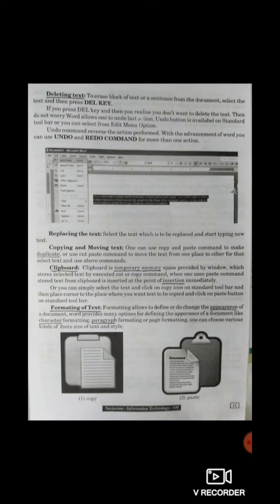What is a clipboard? The clipboard is a temporary memory space provided by Windows which stores selected text when the cut or copy command is executed. When one uses the paste command, the stored text from the clipboard is inserted immediately at the point of insertion. Or you can simply select the text, click on the copy icon on the standard toolbar, then place the cursor where you want the text to be copied and click on the paste button on the standard toolbar.